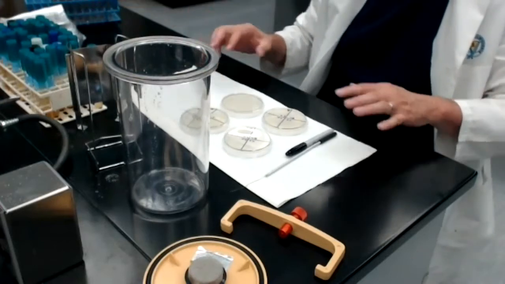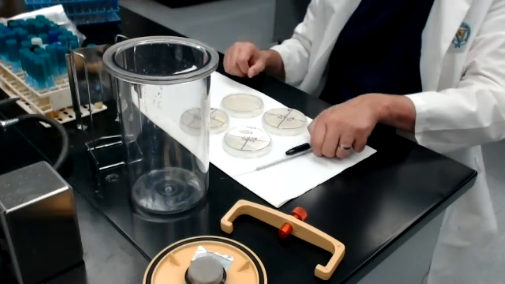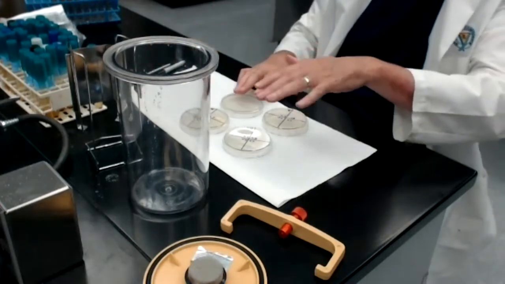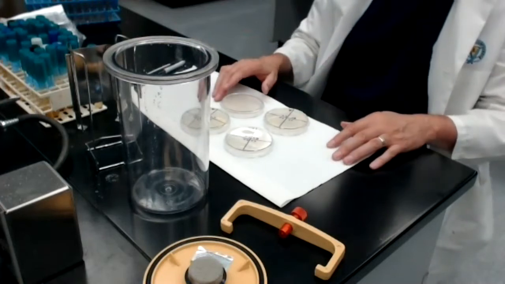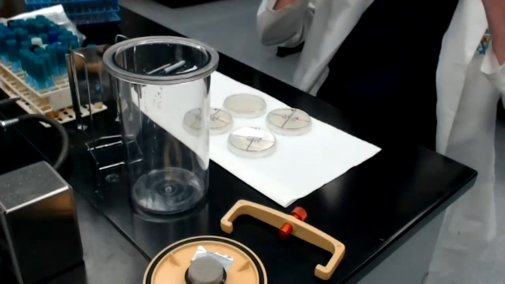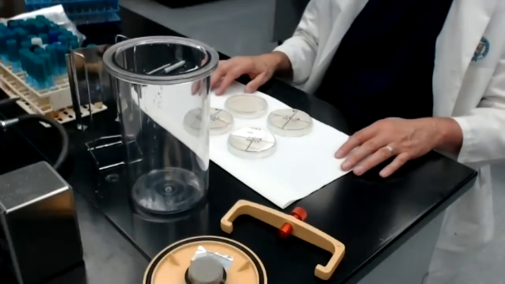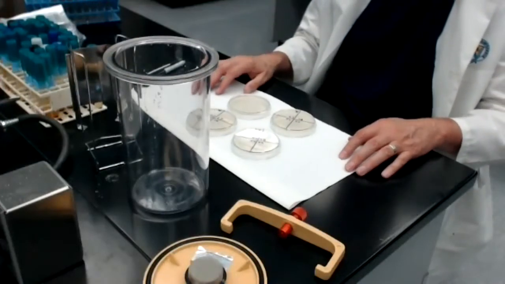Now, before I started doing my inoculations, I wanted to show you how I set up these plates, because we're going to be using plates in order to grow bacteria in the anaerobic jar. And if you've read the lab module, you'll know that we need to set up 4 plates for 8 organisms.